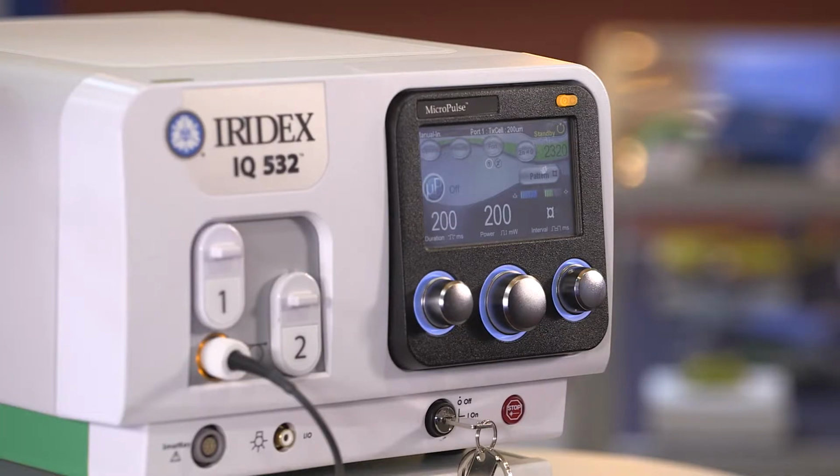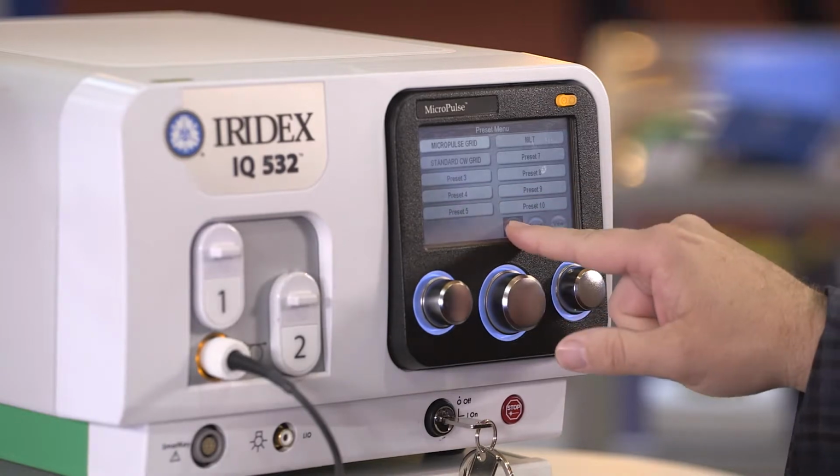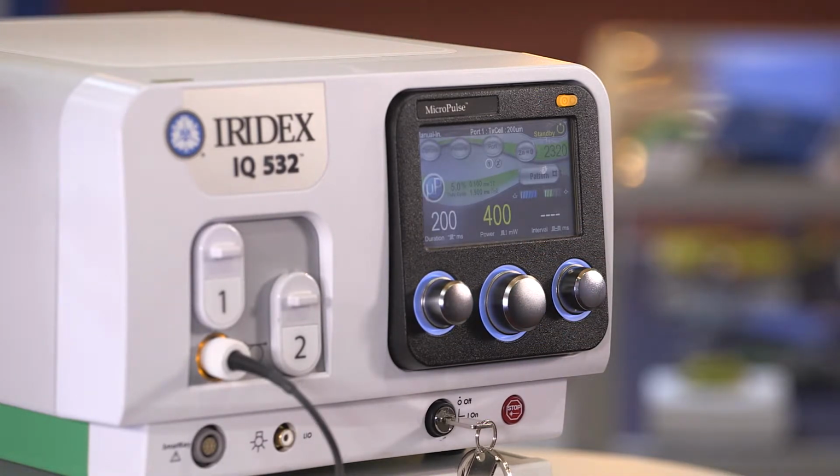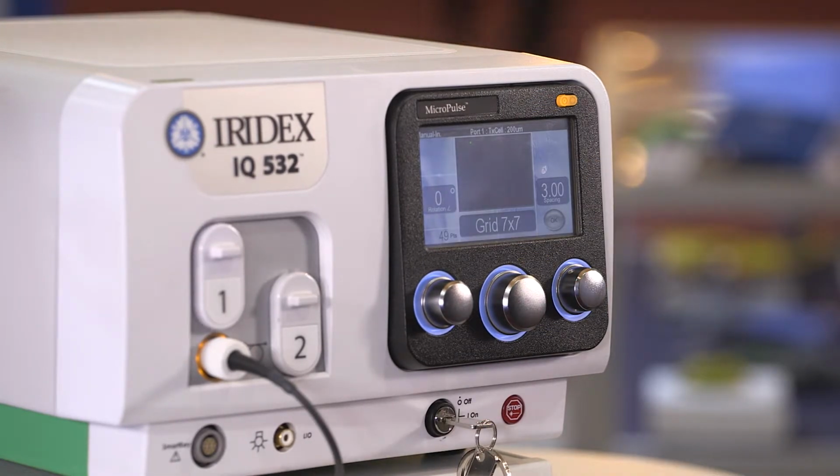Go to our MicroPulse technology in the MicroPulse setting. You'll notice that again we're in a 200 millisecond duration, this time with a 400 milliwatt of power, 5% duty cycle MicroPulse technology. Again, we're going to look at a 7x7 pattern grid.